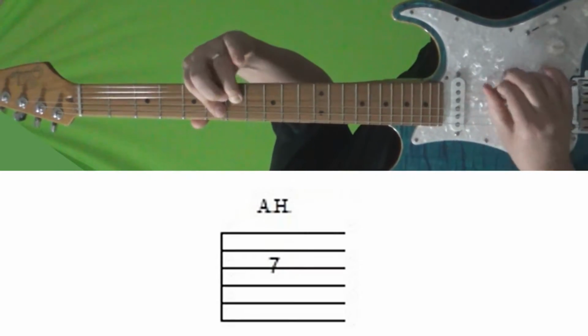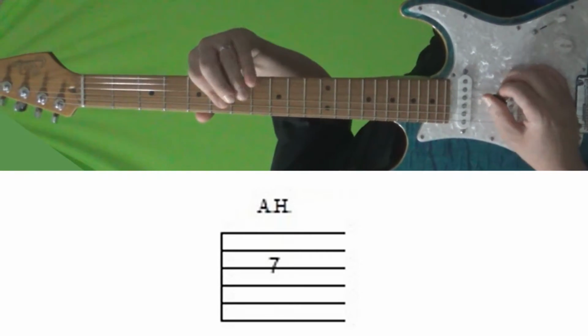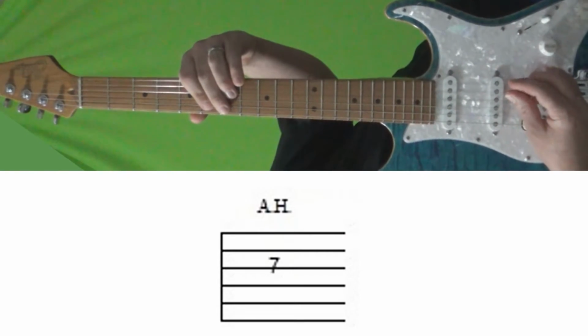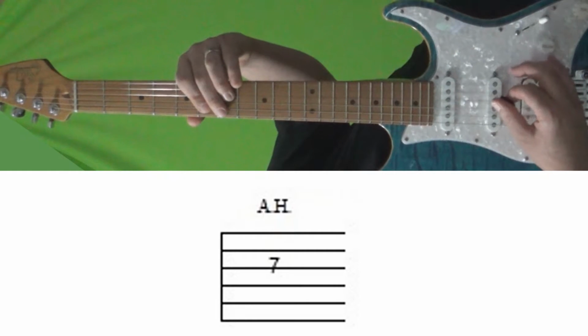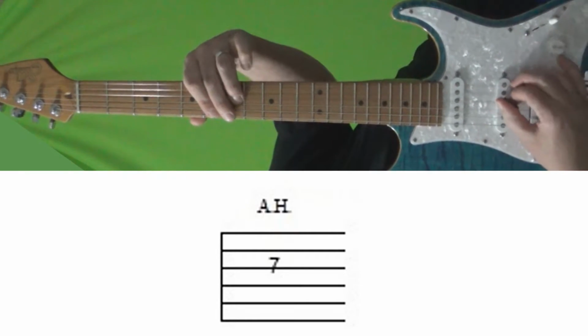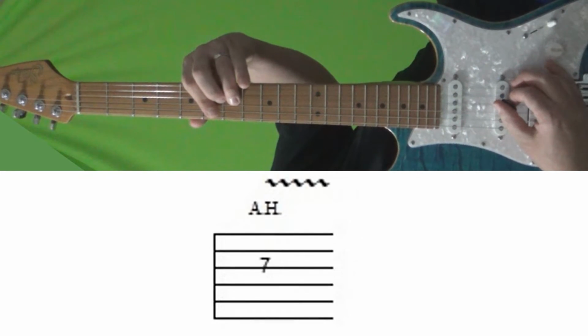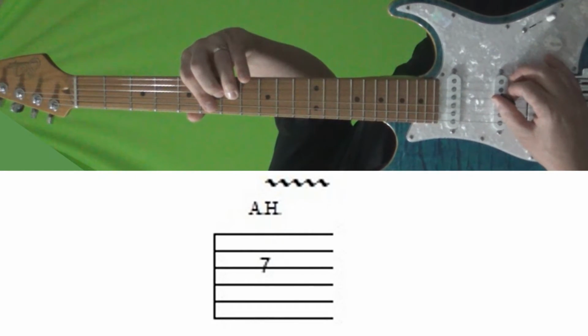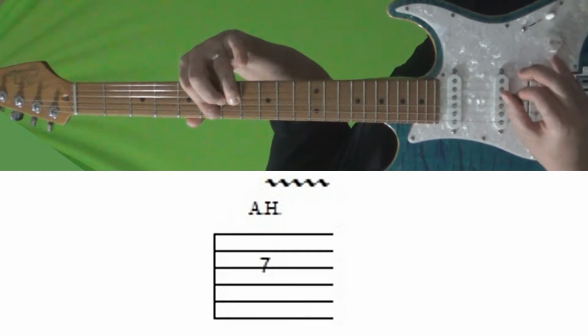Now for artificial or pinch harmonics, you'll see an AH above the note. So here we're playing an artificial harmonic at the 7th fret of the G string. And then if we add vibrato, it would look like this. You see the AH for artificial harmonic, followed by the vibrato.